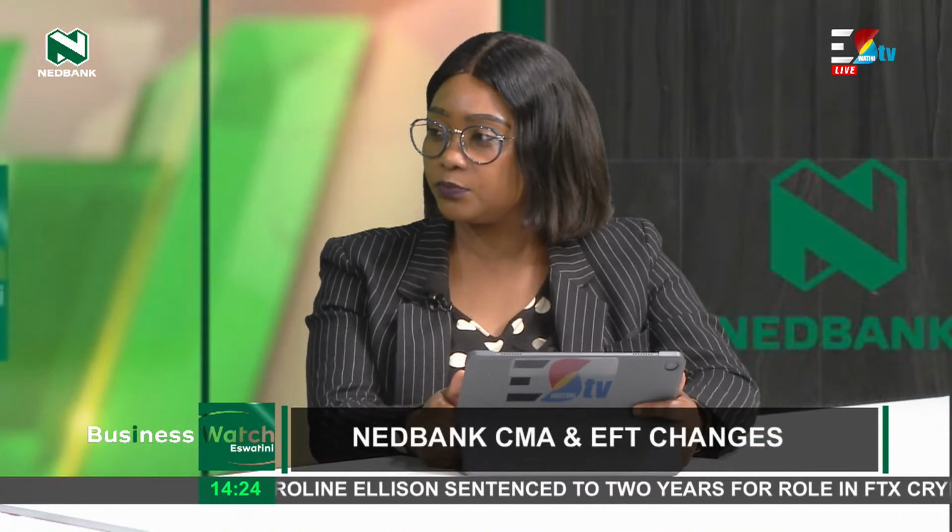Okay, so does this in any way affect the banks? It definitely does. This change has actually affected the industry, which entails financial institutions, where what we were using before, which is BankServe, has been discontinued, and we are now using SADC RTGS to process SA cross-border payments as well as international payments.